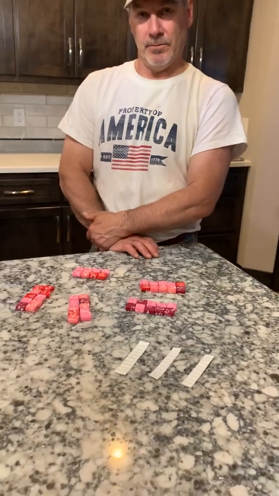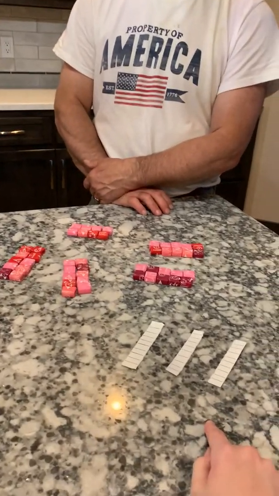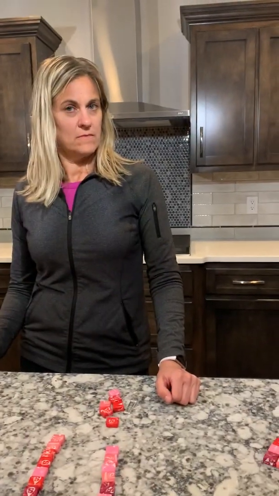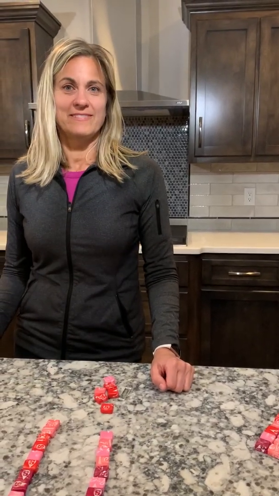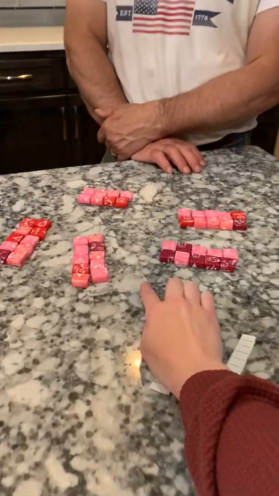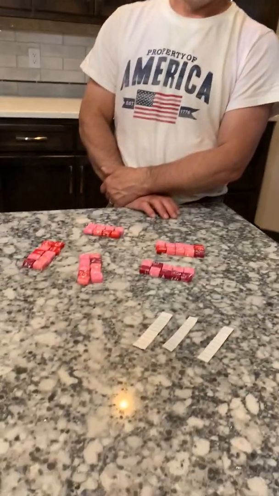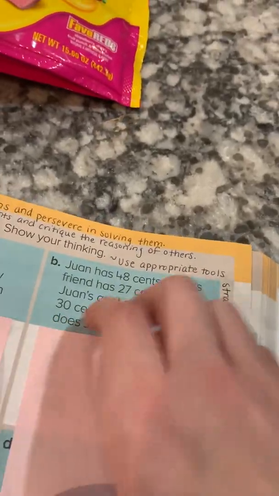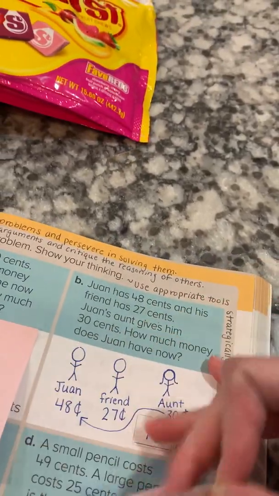So if we count by our 10s, how many 10s did we have? 7 10s. And that equaled 70. So we have 70 plus our 8 left over. And if we put them together, how many does that equal? We have 78. Good job. So our 70 plus our 8 left over is our 78.